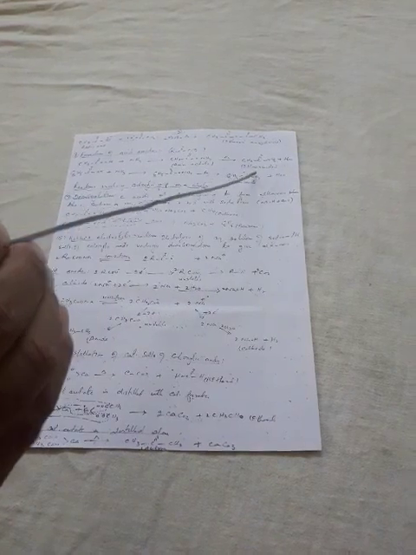Now you can see here, this is acetic acid. When it is treated with ammonia, it first gives the ammonium salt of the acid, that is ammonium acetate, which on heating gives out a molecule of water to form ethanamide. This is an amide molecule.